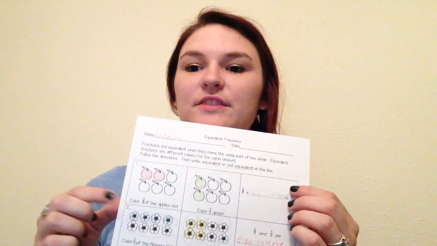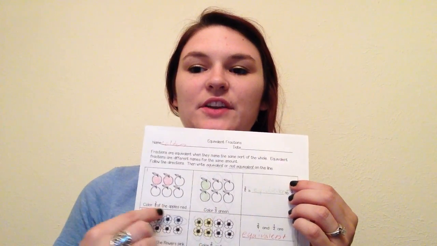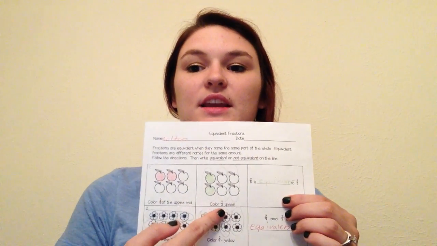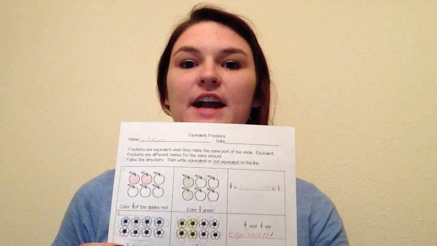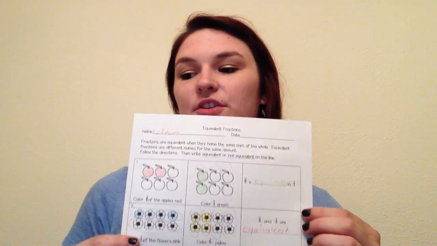I found that the first worksheet was easier for him to work out because it had both of the fractions written down. And so he wasn't trying to figure out which fraction was equivalent to 2/6. He was already given a fraction, and he had to determine if it was equivalent or not equivalent.